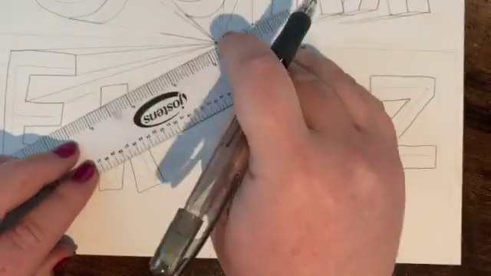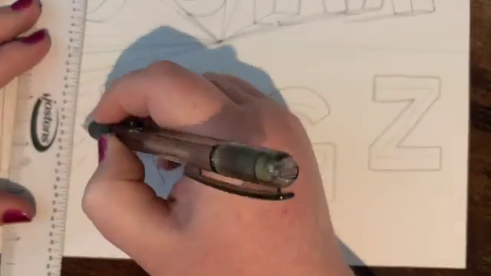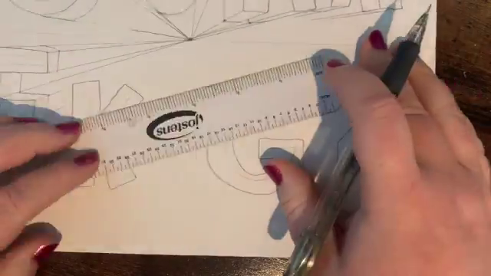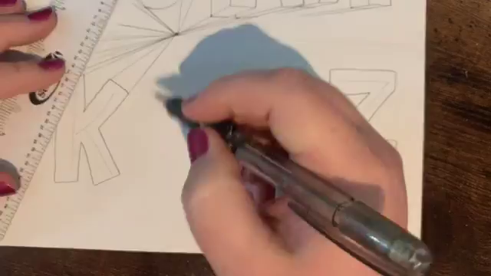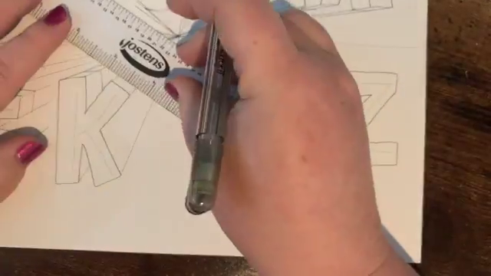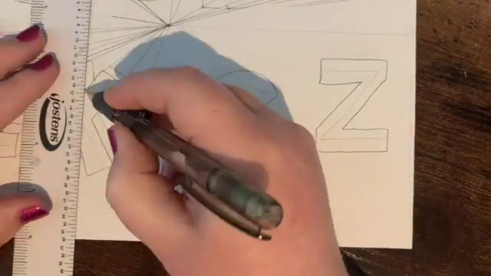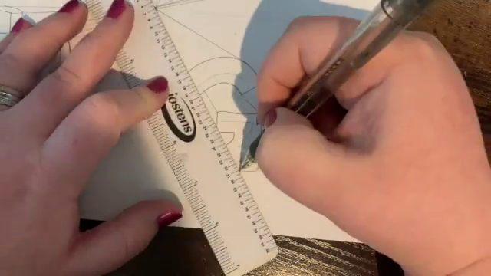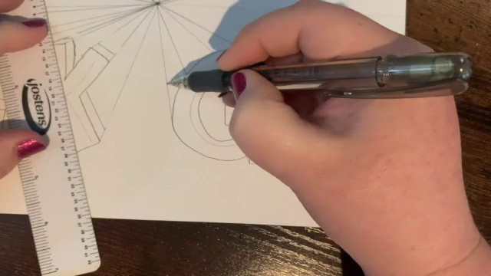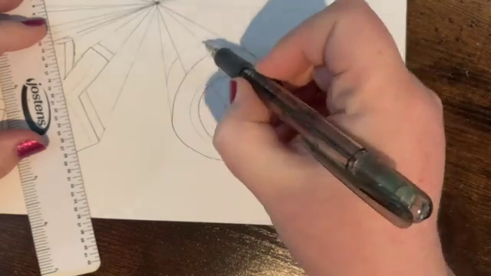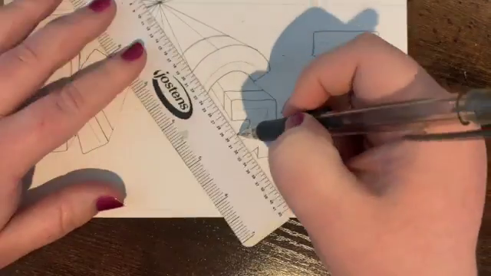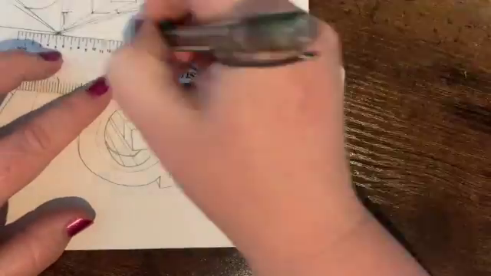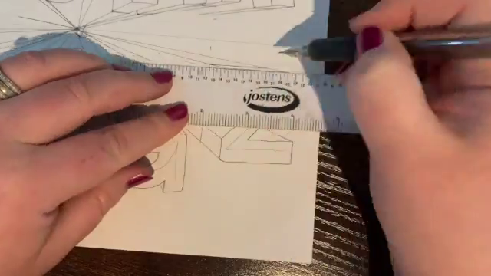So I've outlined them all, now I'm connecting all the lines to the vanishing point. Cut those off with those parallel lines. If there is an area you can use your ruler, use your ruler. And here you're going to see that I have those extra lines on the G. That's just to help me see where those parallel lines are going to be. Okay, make sure you connect all of the corners.